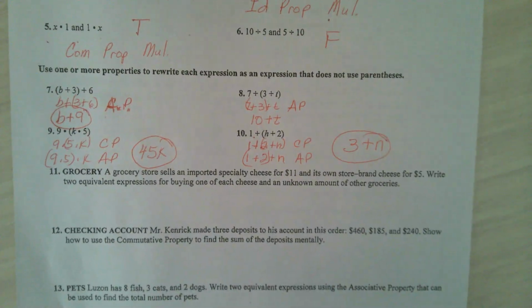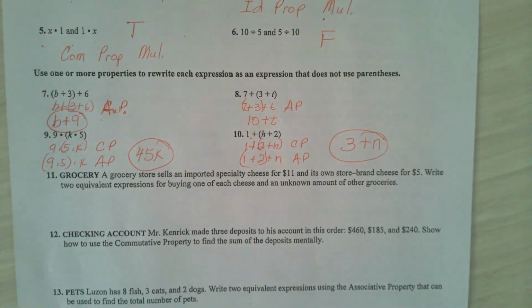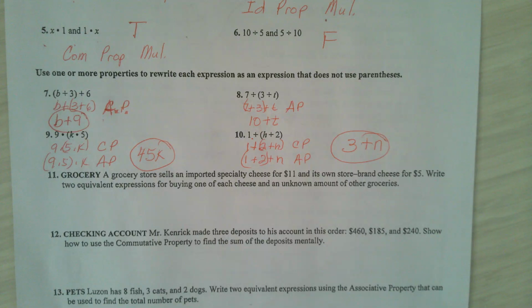Here we go. A grocery store sells an imported specialty cheese for $11 and its own store brand of cheese for $5. Write two equivalent expressions for buying one of each cheese and an unknown amount of other groceries.